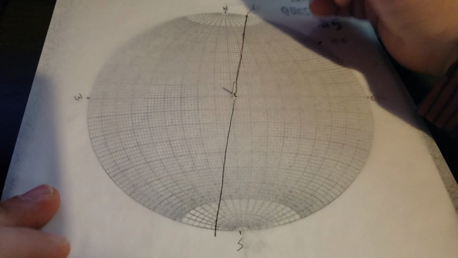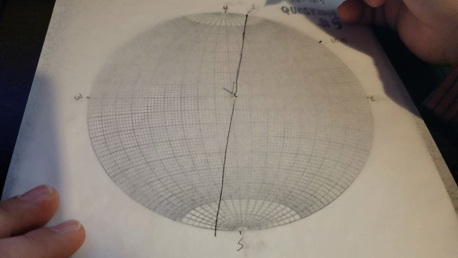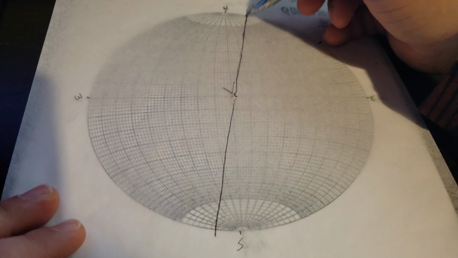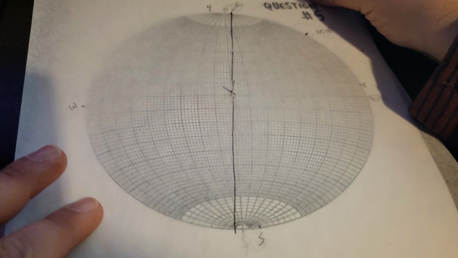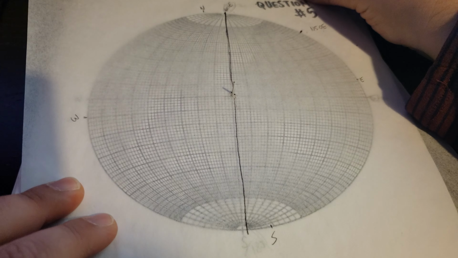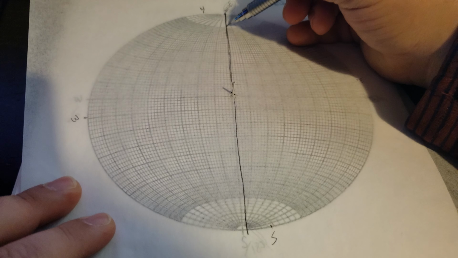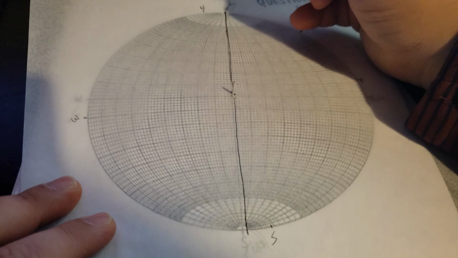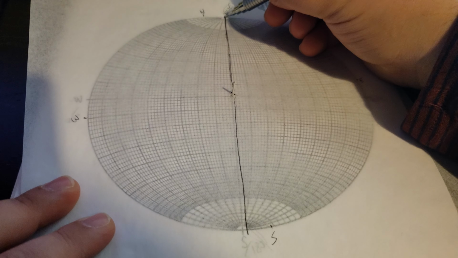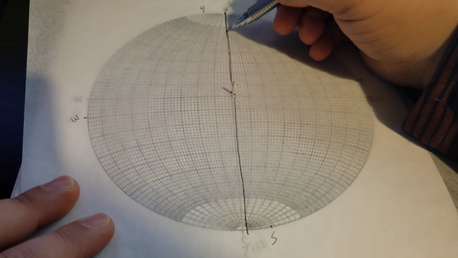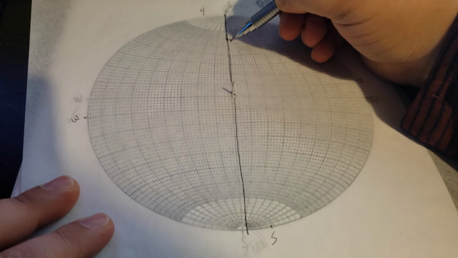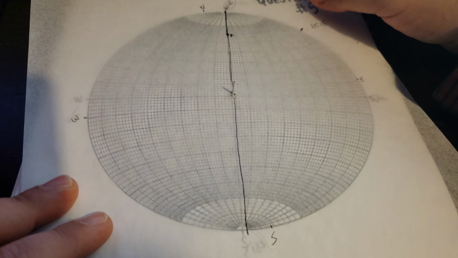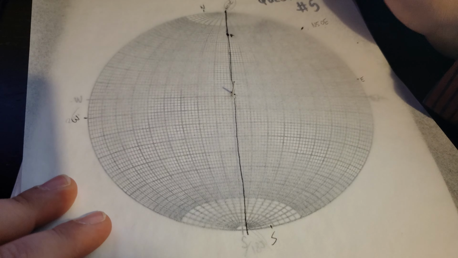So let's plot this 30 degrees to the north apparent dip point along this traverse. Let's move this line back to the north-south reference line and count 30 degrees from north, because we have that information in the question. So 10, 20, 30. Let's mark this point. I will label that as A. A is the apparent dip point.